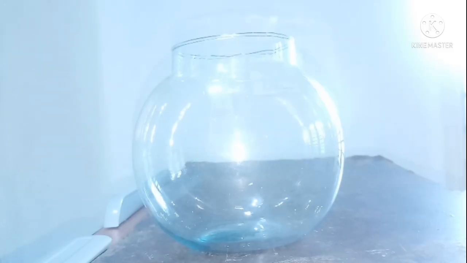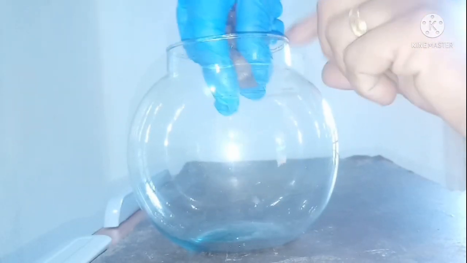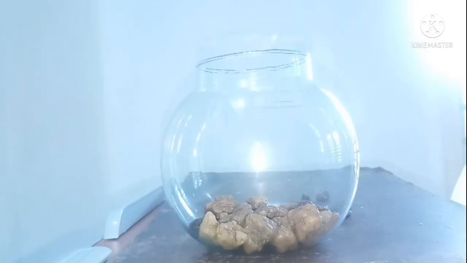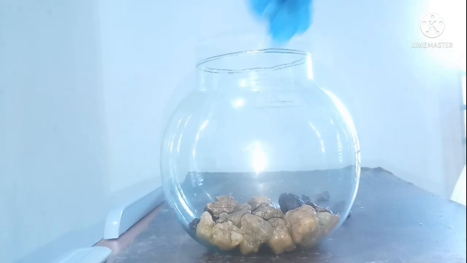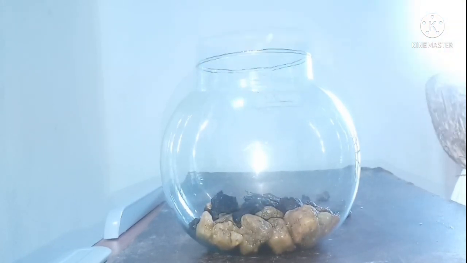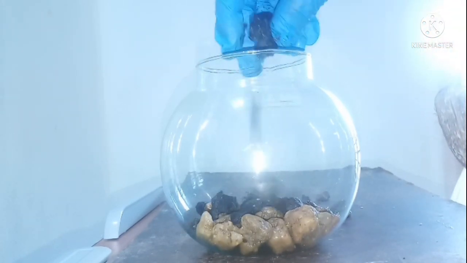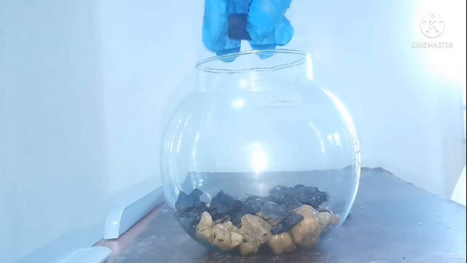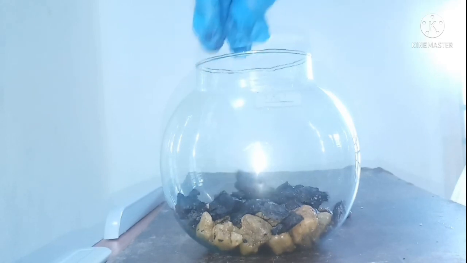For making an open terrarium, we need an open glass jar. Then, from the bottom of it, make different layers of pebbles, charcoal, and on that a layer of loam. Now, what is loam? Loam is a mixture of topsoil and sand.